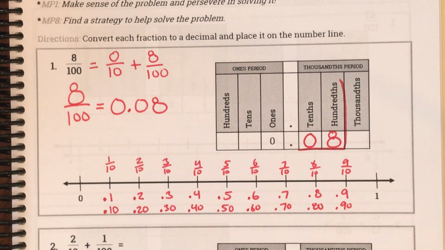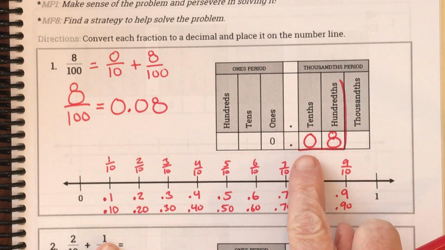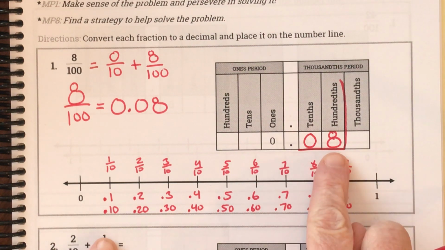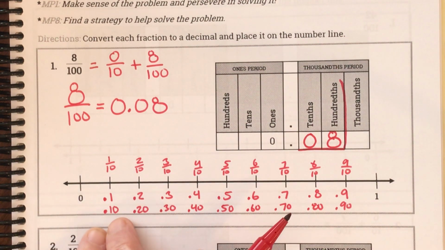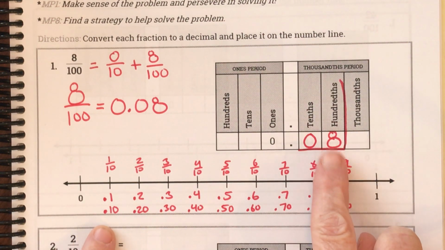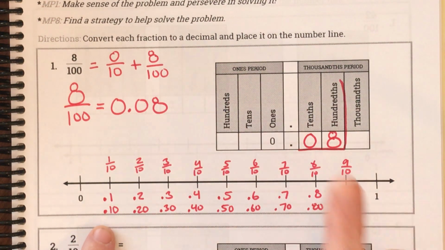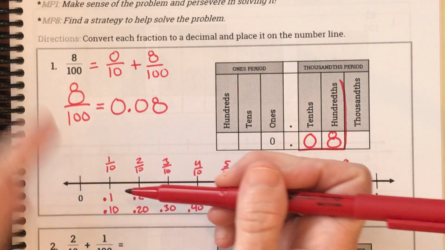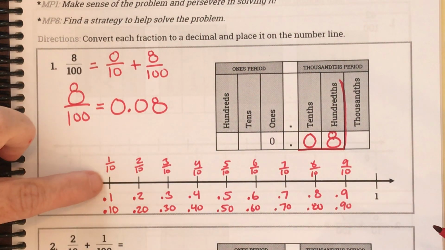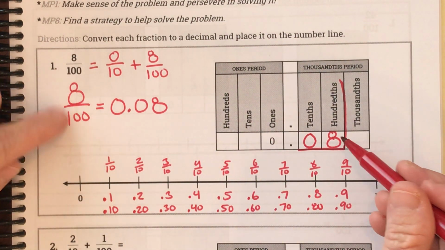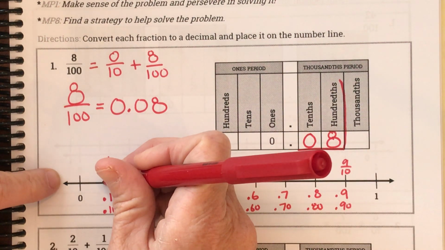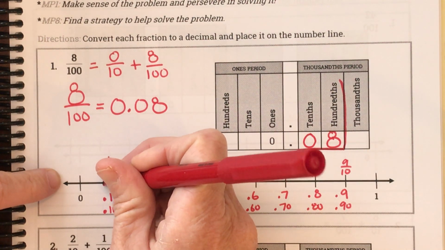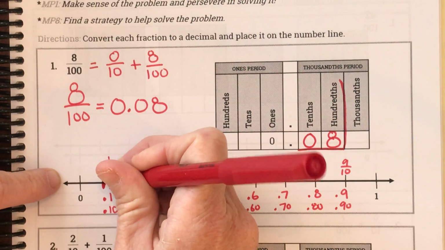Now the reason I wanted to show you that is because look at what we have here. We have 8 hundredths and 1/10 is 10 hundredths. So where do I think this is going to go? Could it go to the 10th? I didn't have any tenths. I have less than a 10th. So 8 hundredths actually has to go about here. It's going to go about there.